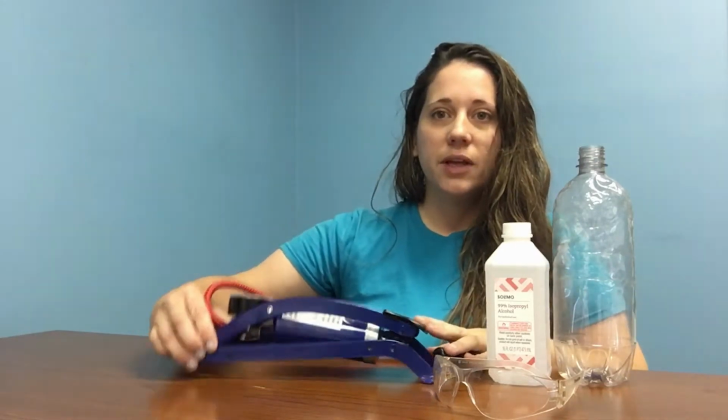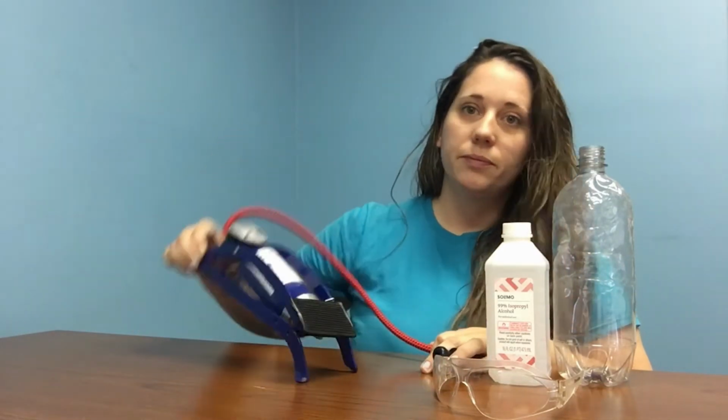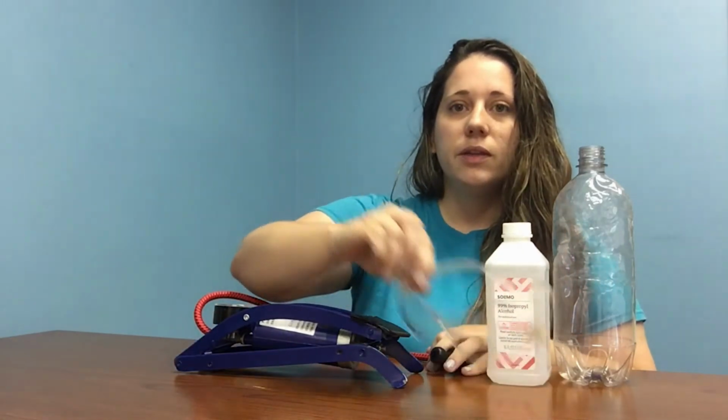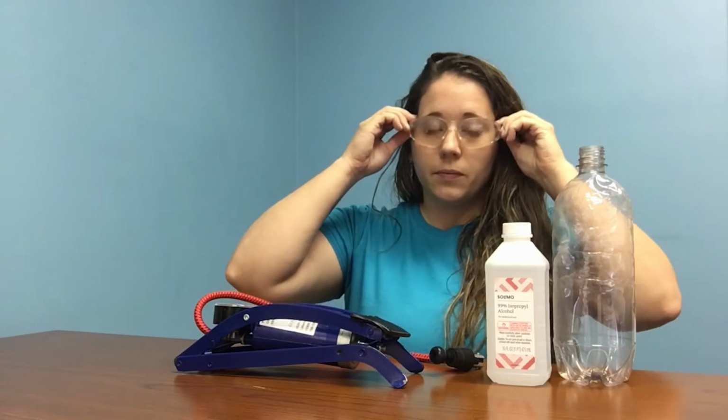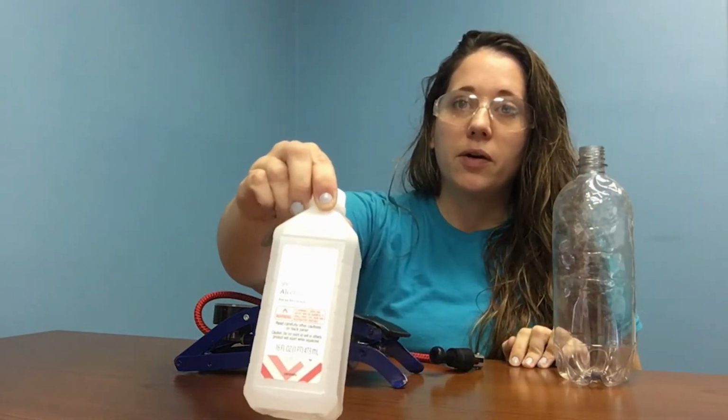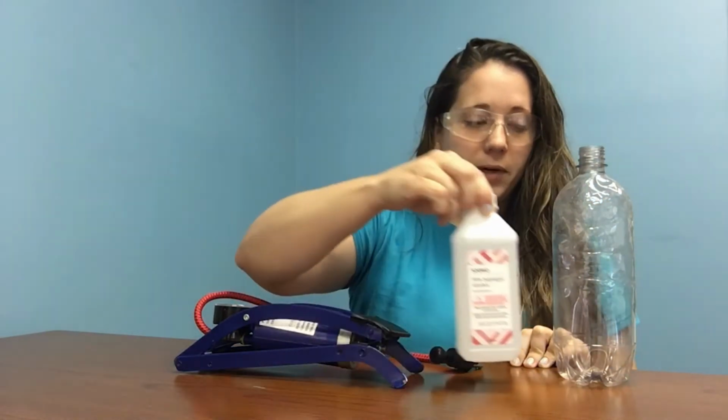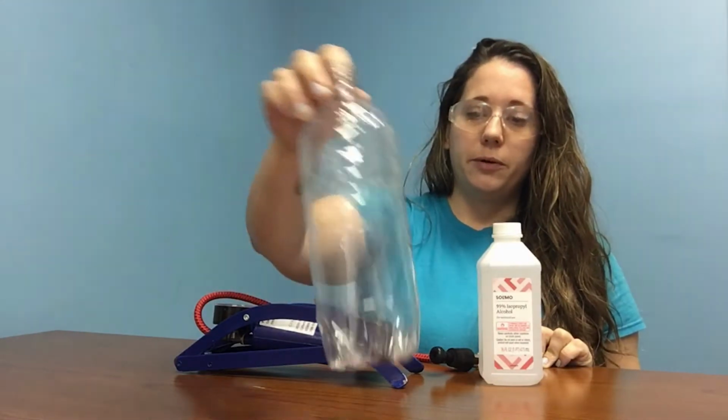You may recognize them. This is a bicycle pump, but I don't have a bicycle. These are some safety goggles. It's always safety first when you do science. And I have some rubbing alcohol. This is something you might have in your medicine cabinet. And an empty soda bottle.